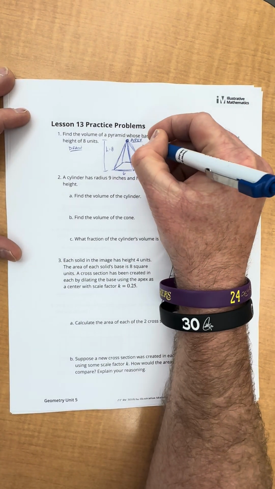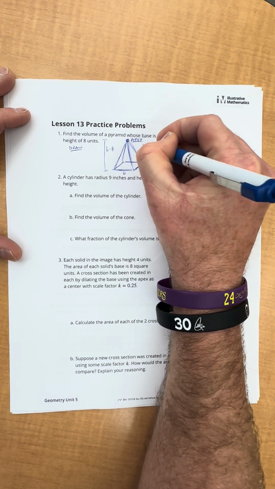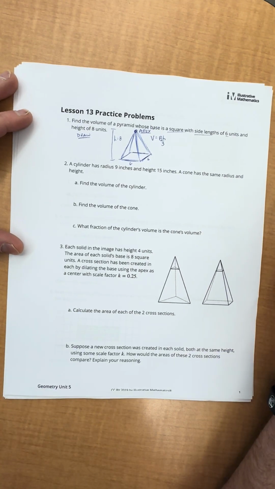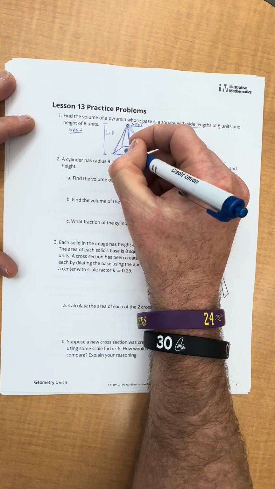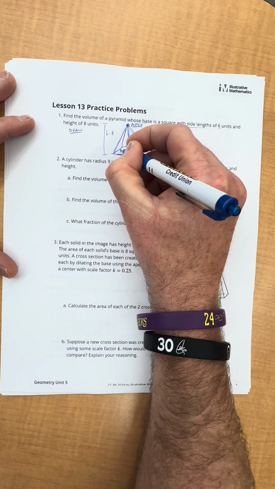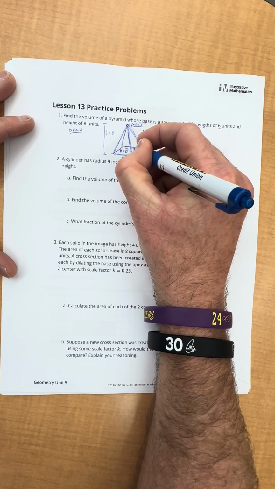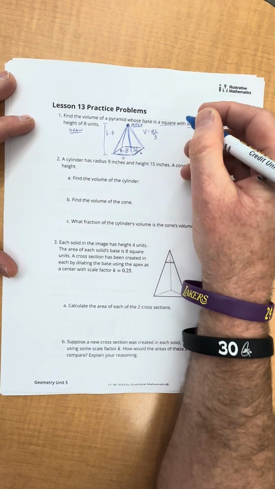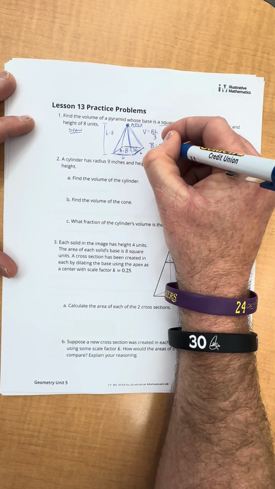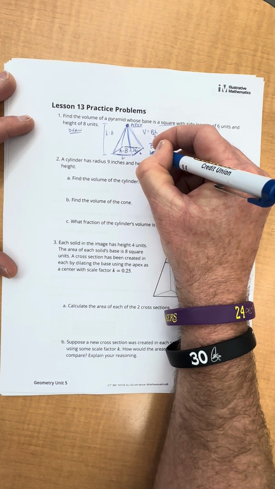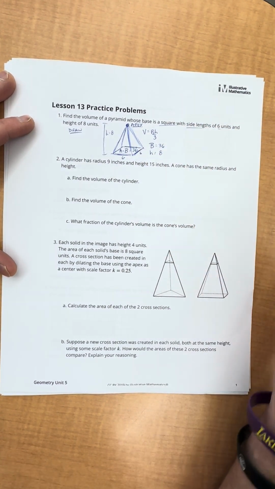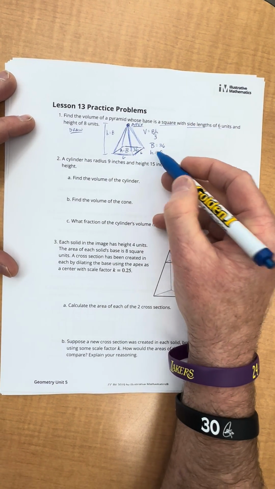Any of those, volume's going to be base times height over 3. So the base is the area of the base, and that's 6 by 6, which is 36. So you just say B equals 36, and then height we were given, that equals 8. So you just got to plug these in now.